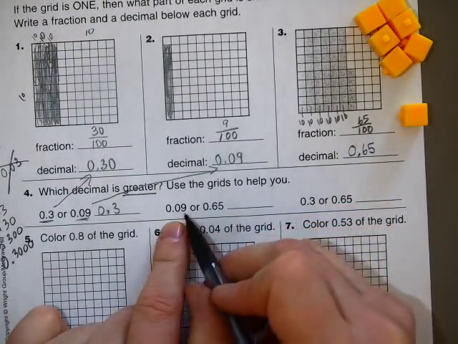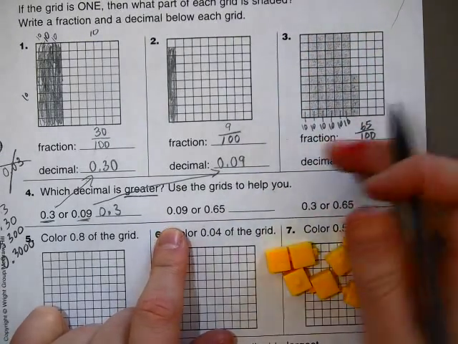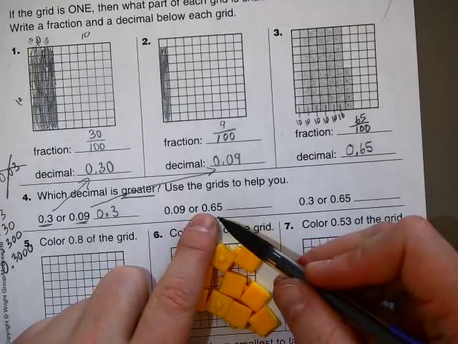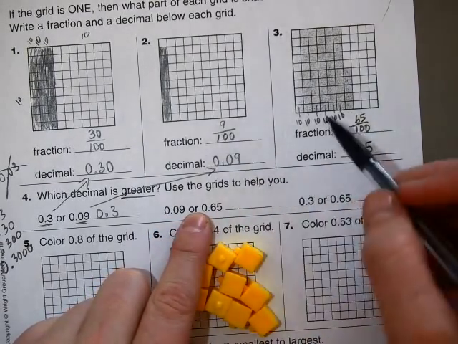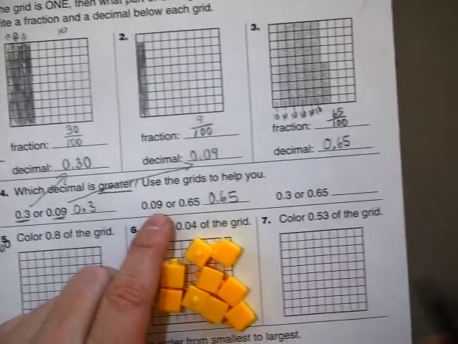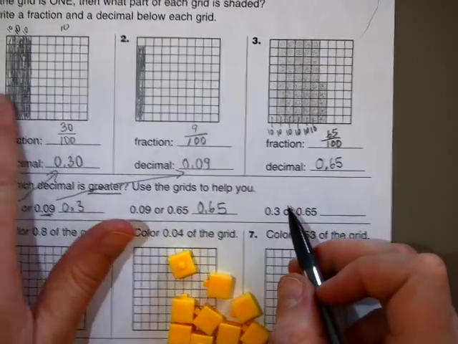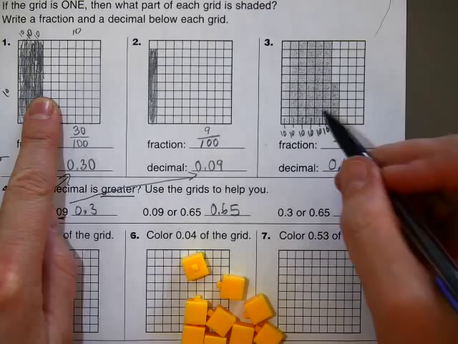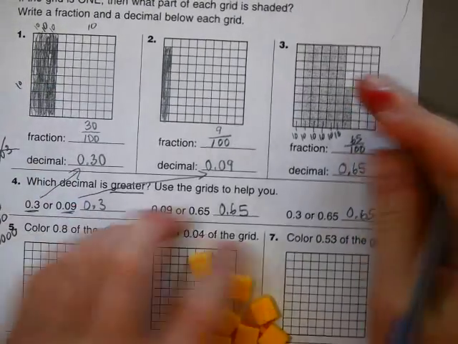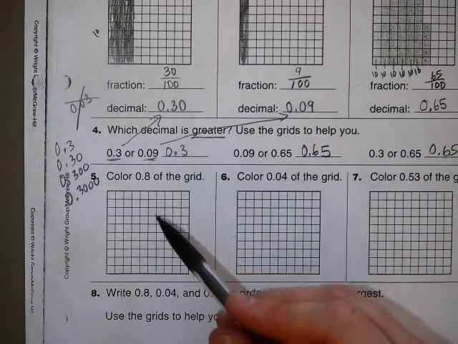Now again, here which is greater is 0.09, this one, or 0.65, which is this one. Well, looking at the grids, I can see that 0.65 is greater. And now here, 0.3, which is here, or 0.65, which is here. Well, 0.65 is greater.